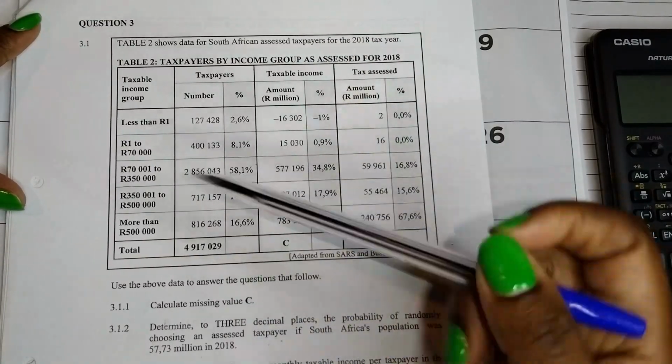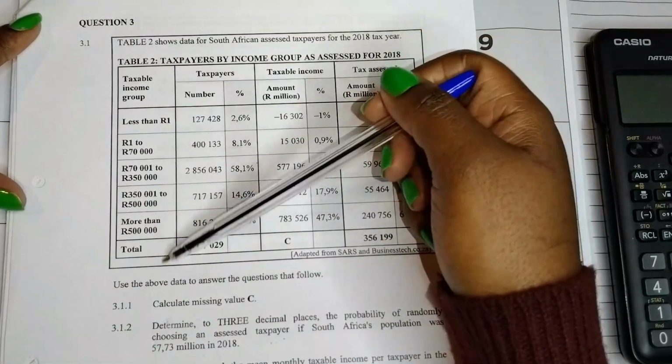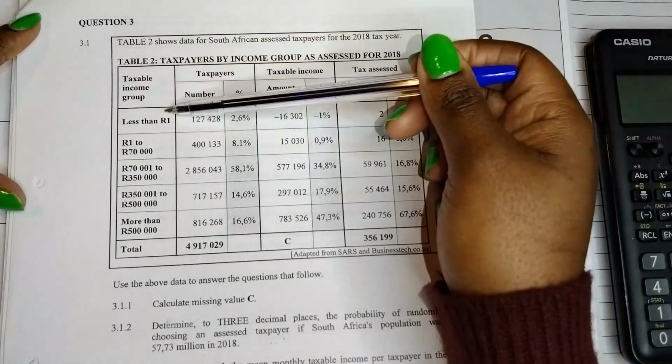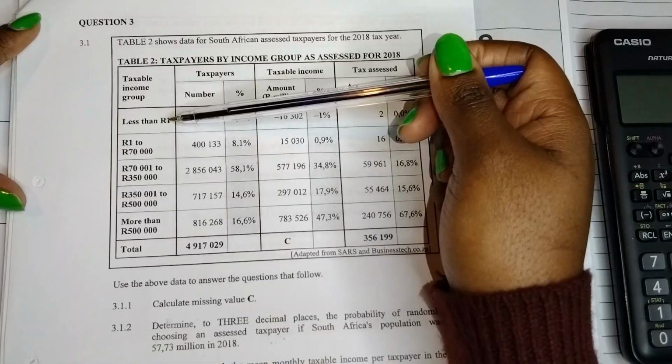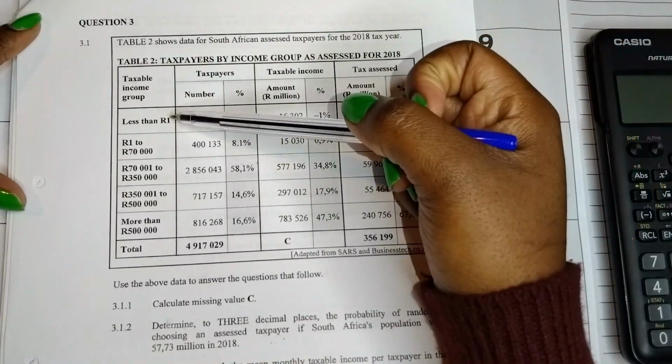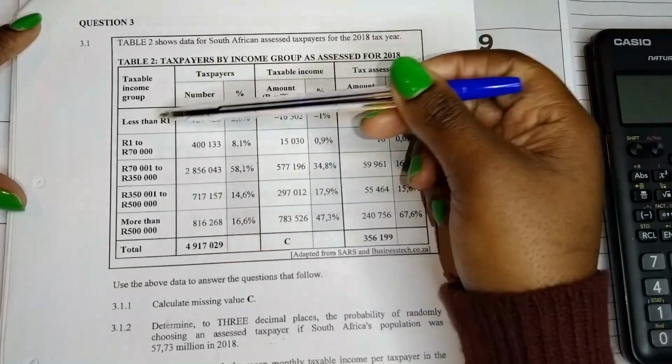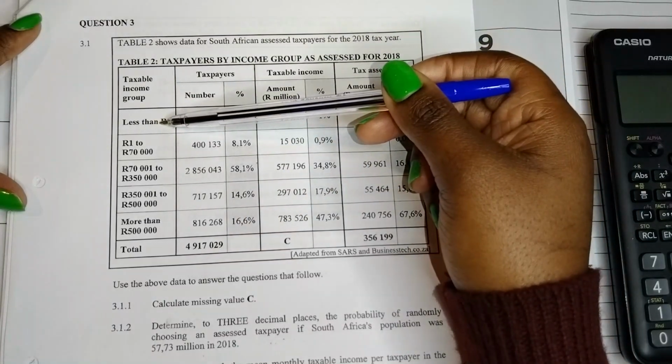2018, okay? So the first column in this table, right, represents the taxable income group, right? So here we see people that earn less than 1 rand, right? We are given the total taxpayers that are in the taxable income group, right?